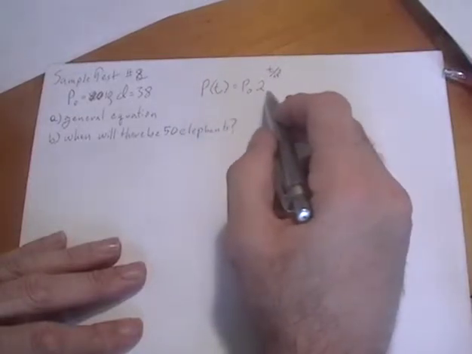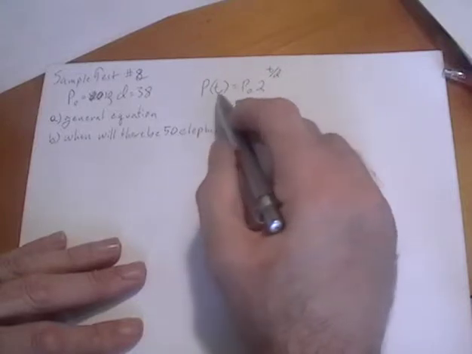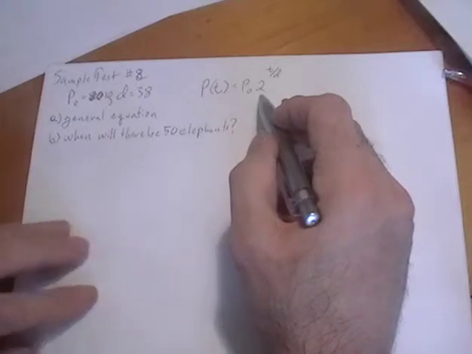I will not give you this equation on the test. You're responsible for knowing it, along with the half-life equation, along with all of the other population equations. Though if I gave you an equation such as Newton's law of cooling, I don't expect you to memorize that. That would be somewhere in the test question.